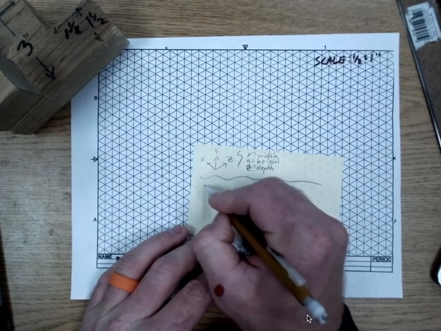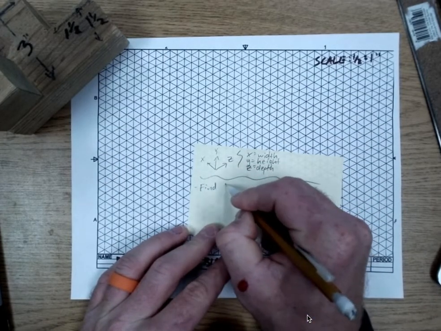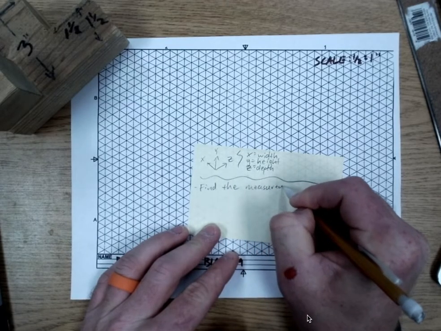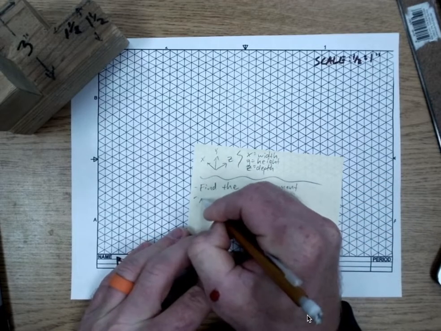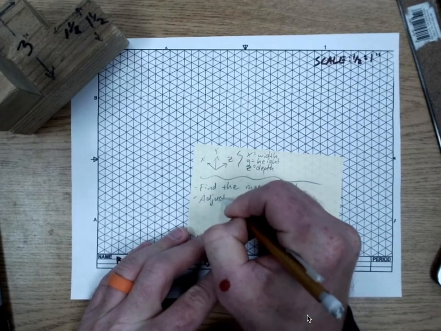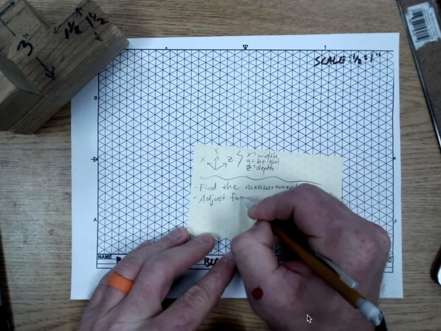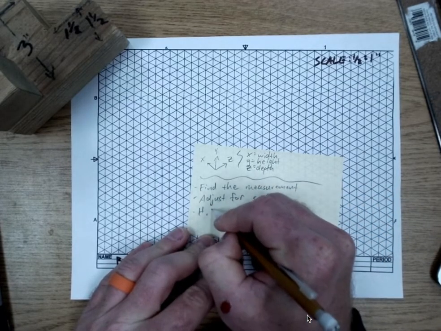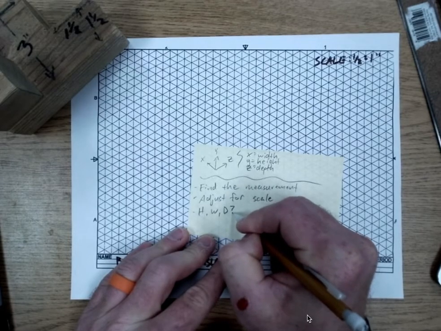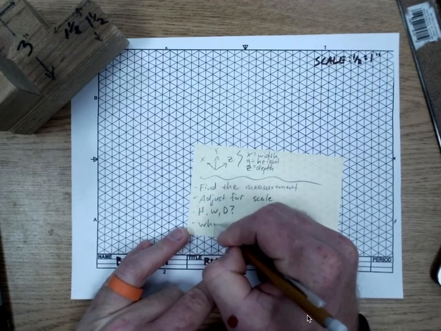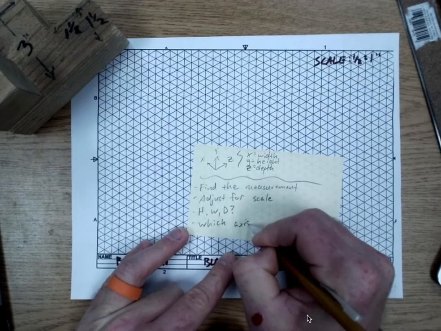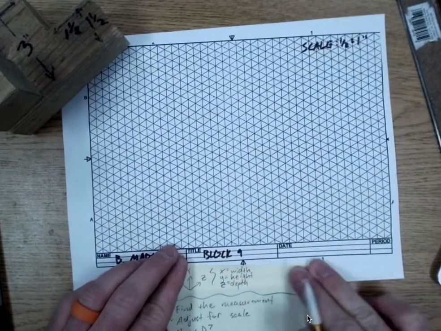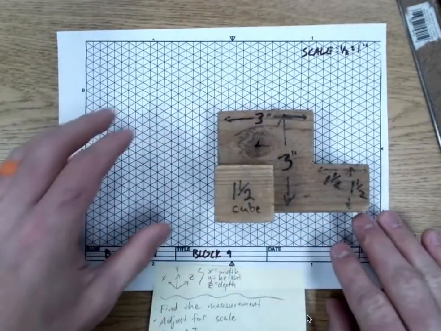Your steps are find the measurement, adjust for scale, height, width, or depth, which axis. All right, here we go. Here's my block.